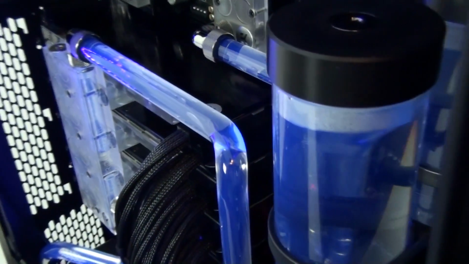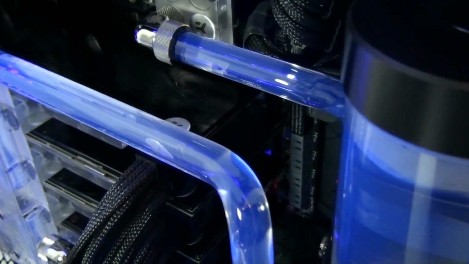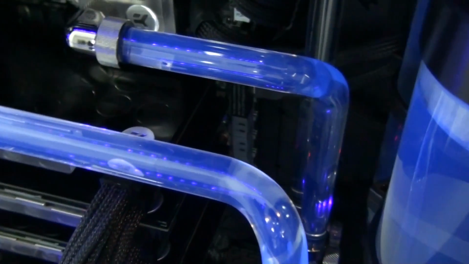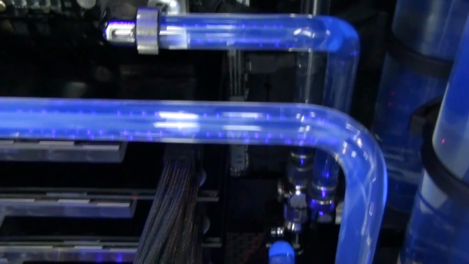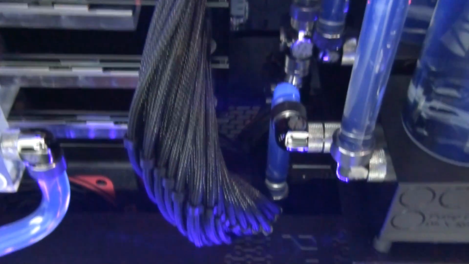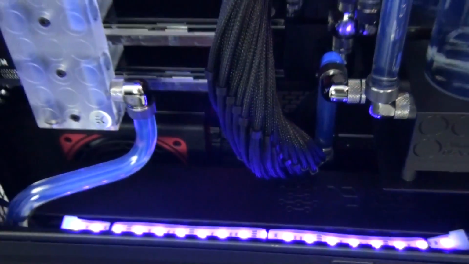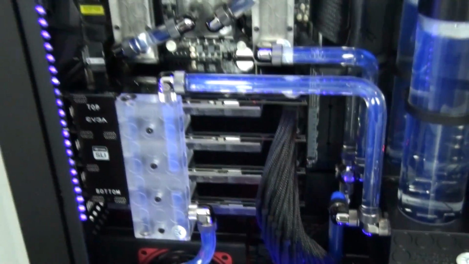And the glow is definitely a whole lot brighter in normal light. But I am going to include some photos at the end of the build log, which will give you a much better idea of what the UV effect actually looks like.